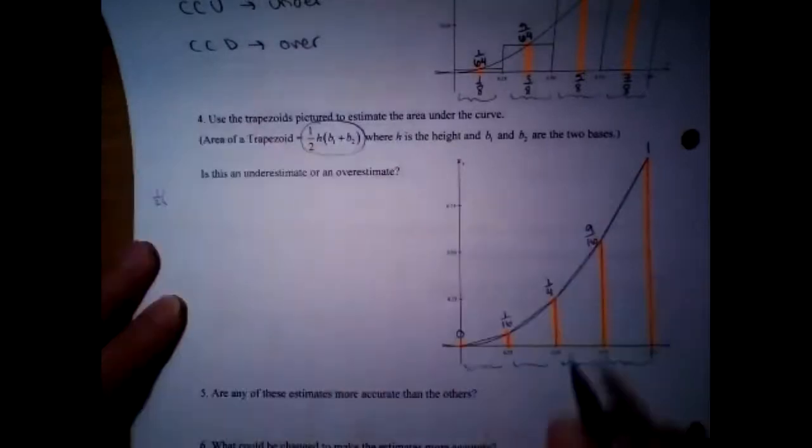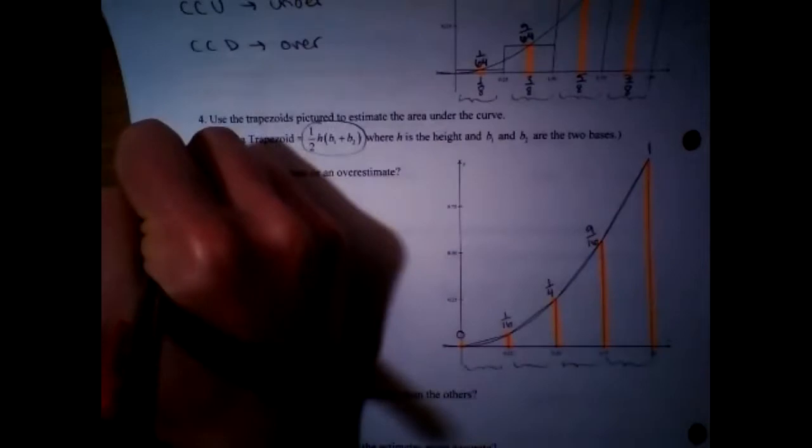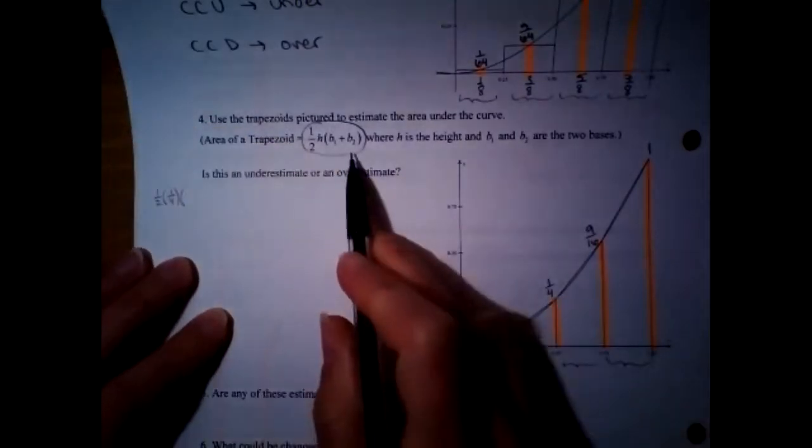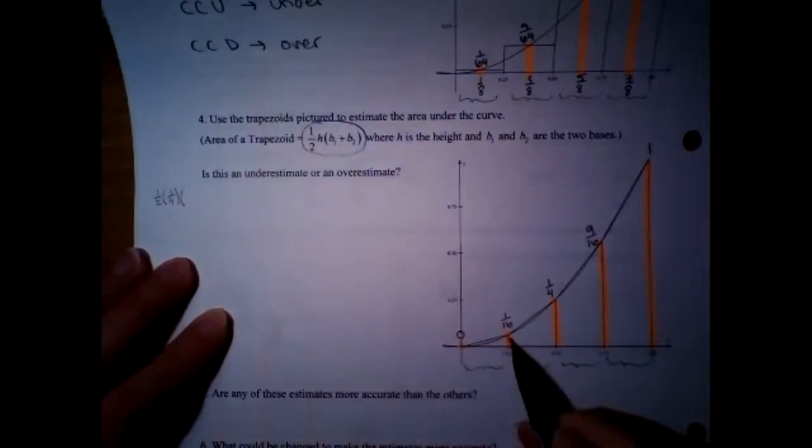So it's going to be 1/2 times the height, which again is this. So that's a 4th. The height is going to be a 4th for every single one of these. And then you add the bases together. So for this first one, it's going to be 0 plus 1/16. I apologize.